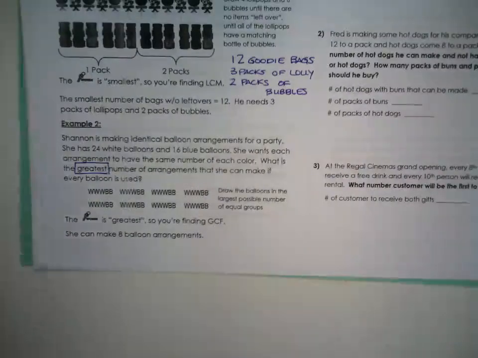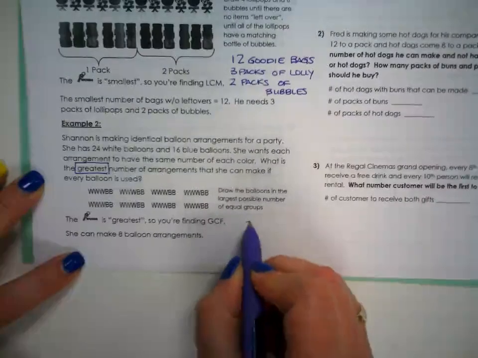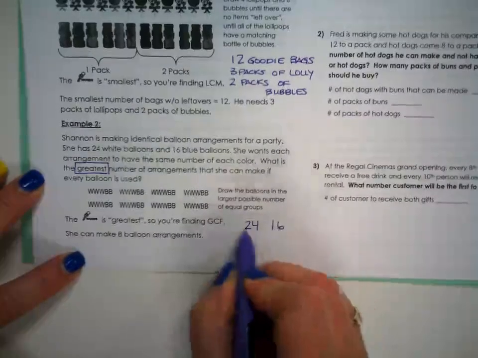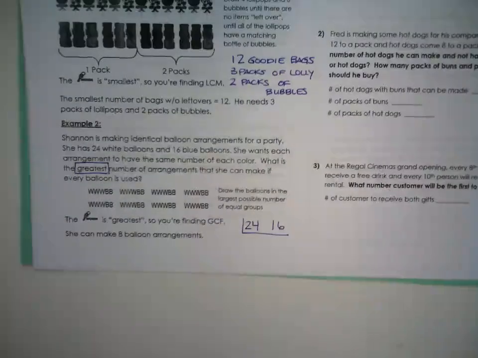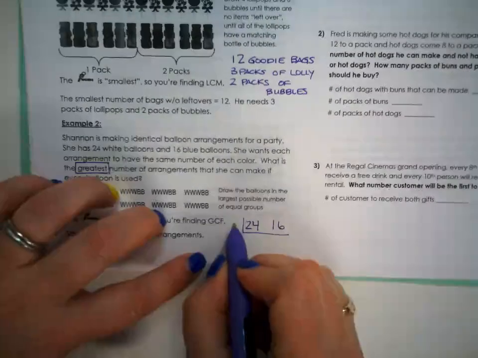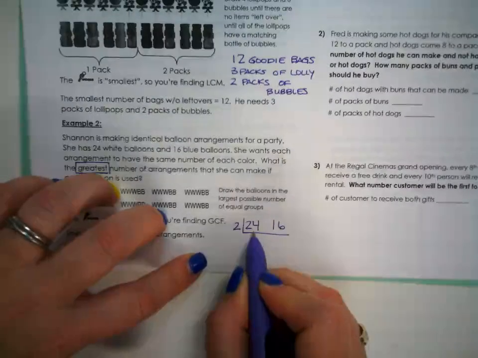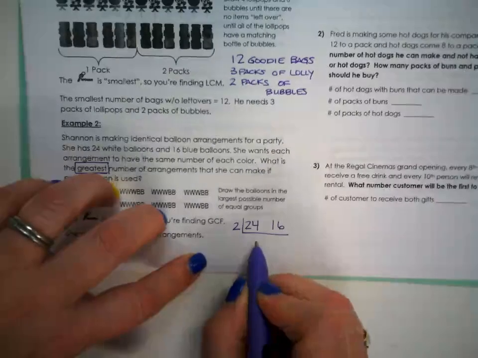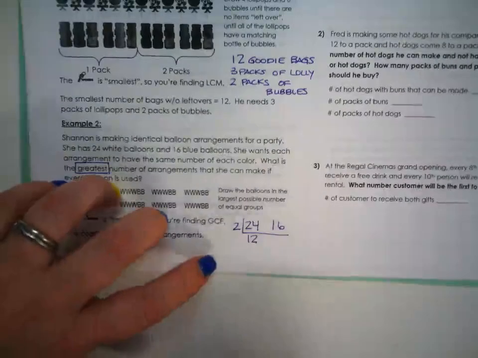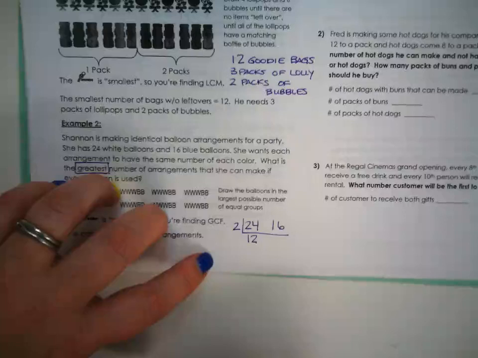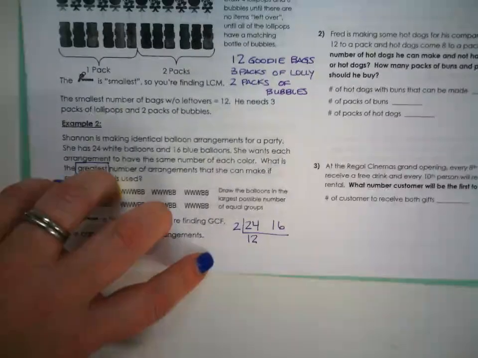Let's use our sled method, right? Greatest means we're going to find the what? GCF. So let's put the two numbers, 24 and 16, on our sled. Okay. What's the common factor between 24 and 16, Dominic? 2. Sure, they're both even, right? How many times does 2 go into 24? Gabriel? 12. How many times does 2 go into 16? Come on, somebody I haven't talked to yet today. Matt, Lauren, I haven't talked to you yet.